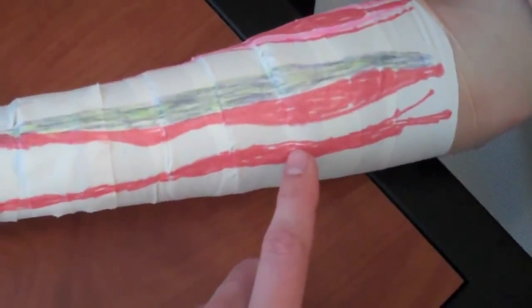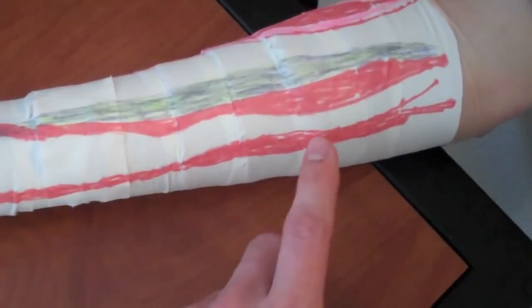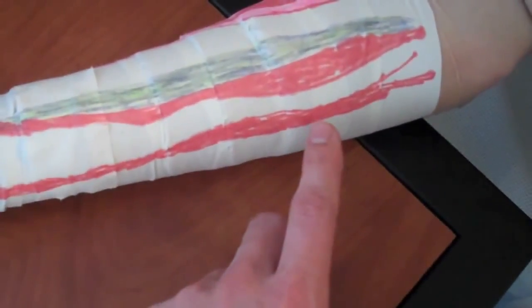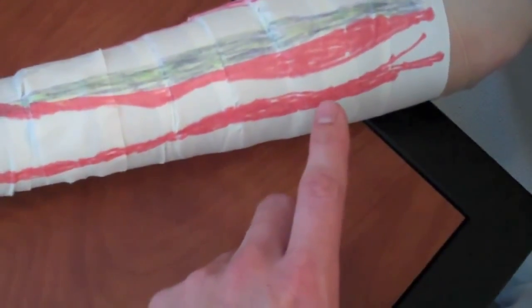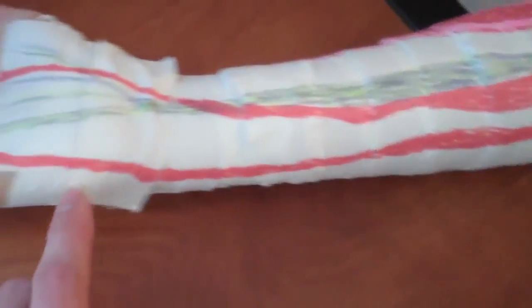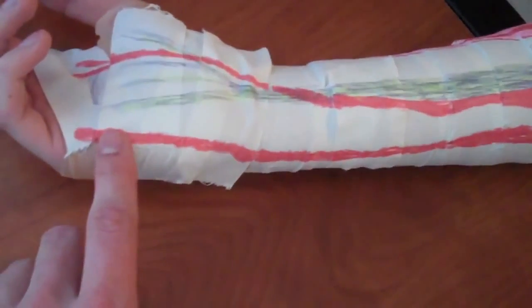You have the flexor carpi ulnaris, you have the humeral head, common flexor tendon from the medial epicondyle of the humerus, and then you have the ulnar head, which is from the posterior surface of the proximal 2/3 of the ulna to the pisiform, hook of the hamate, and the base of the fifth metacarpal.